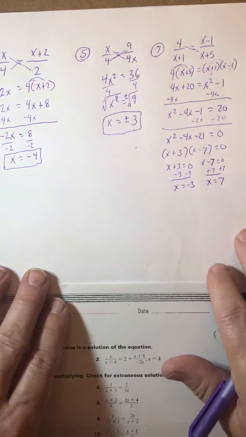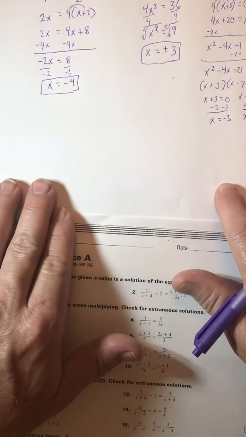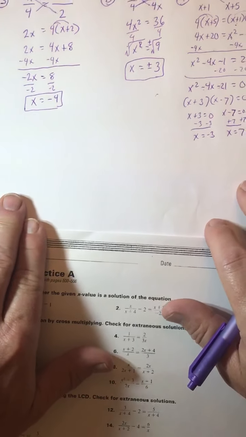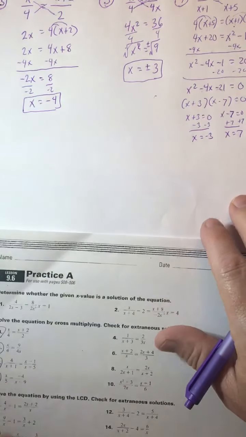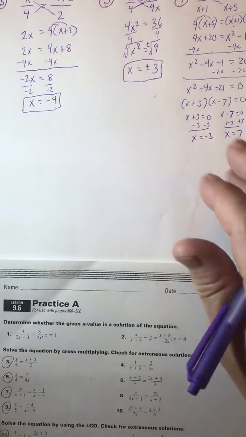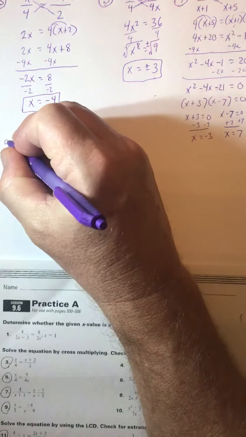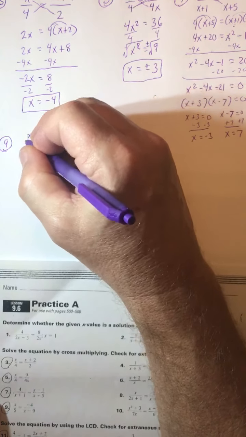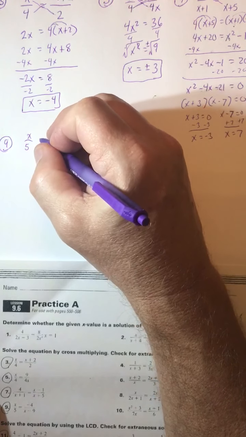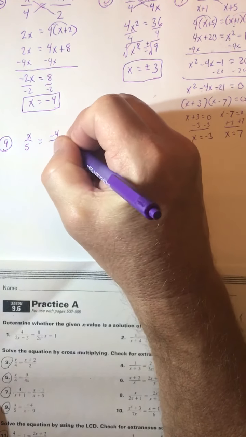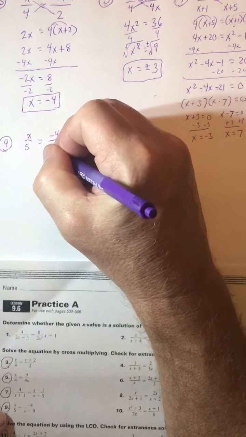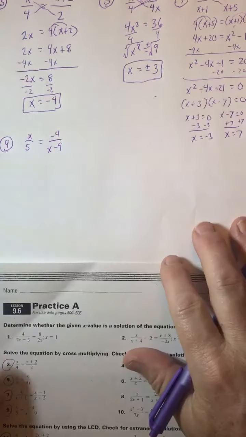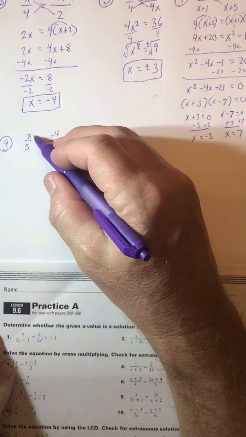All right. And that's going to take us to number 9. Number 9, I have x over 5 equals negative 4 over x minus 9. So again, we cross multiply.